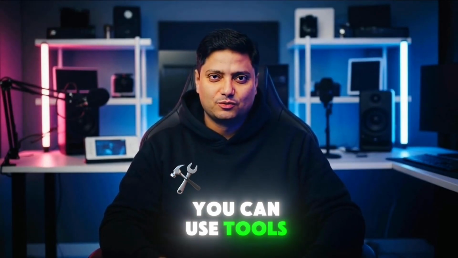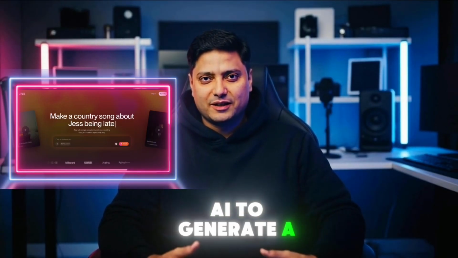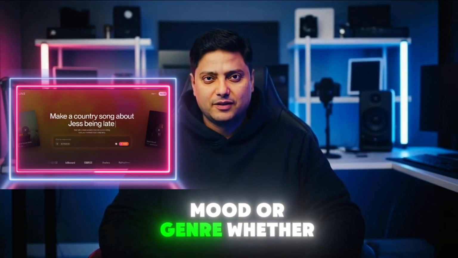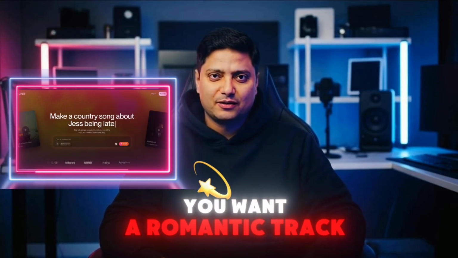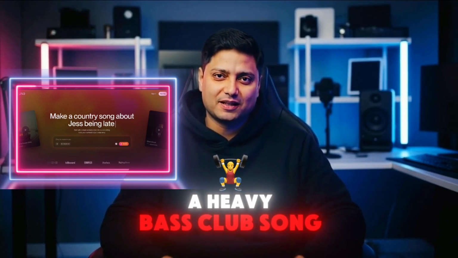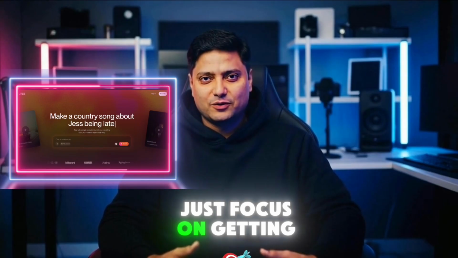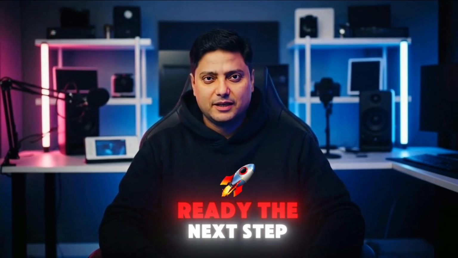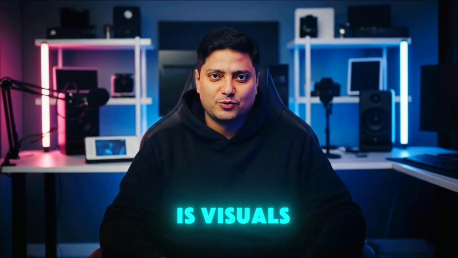You can use tools like Suno AI to generate a full song based on your idea, mood, or genre. Whether you want a romantic track, a dance vibe, or a heavy bass club song, just focus on getting a clean and catchy audio. Once your music is ready, the next step is visuals.